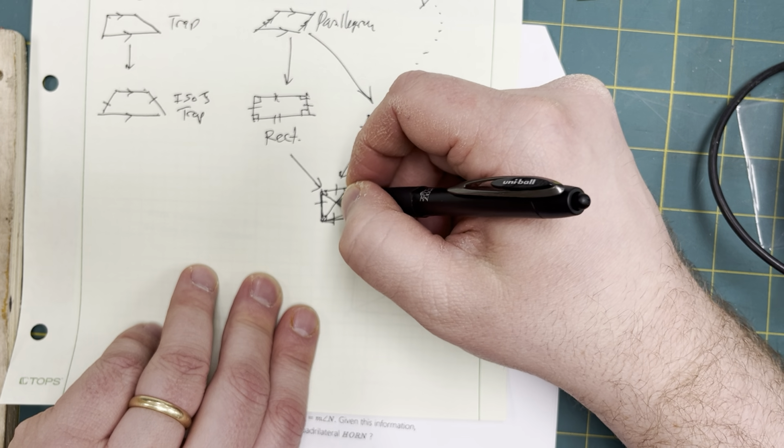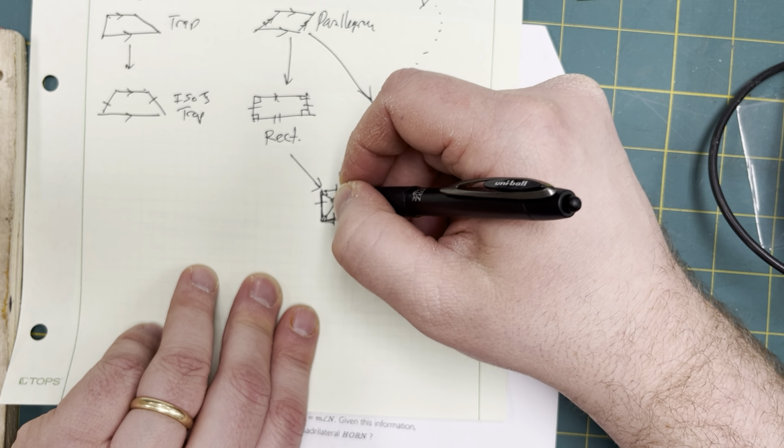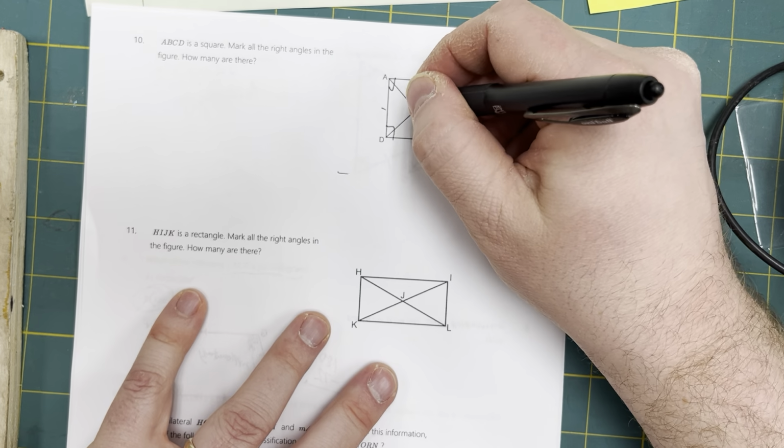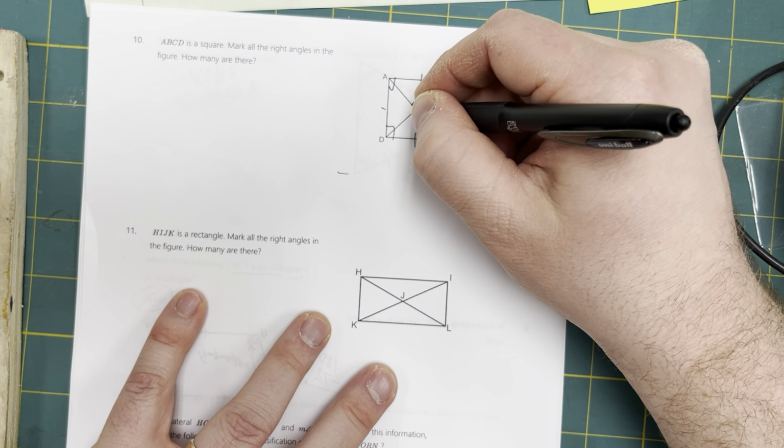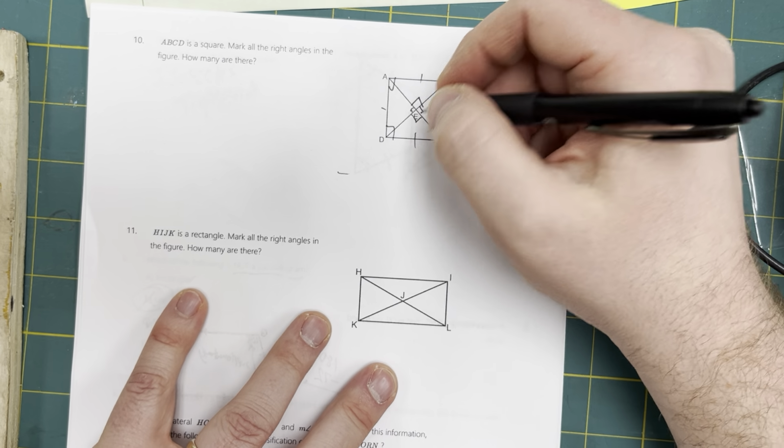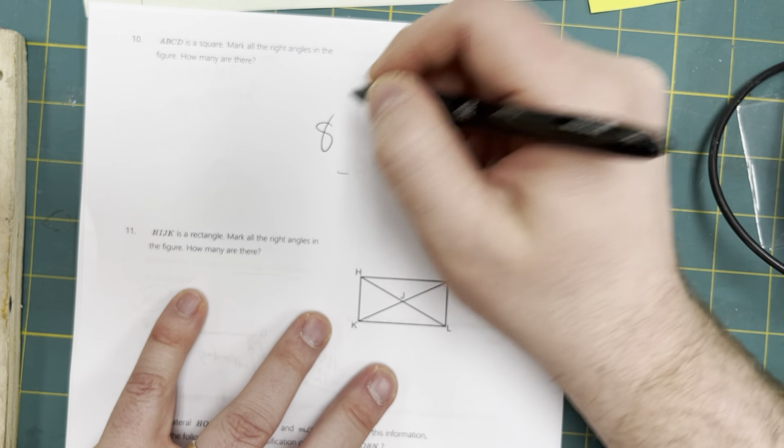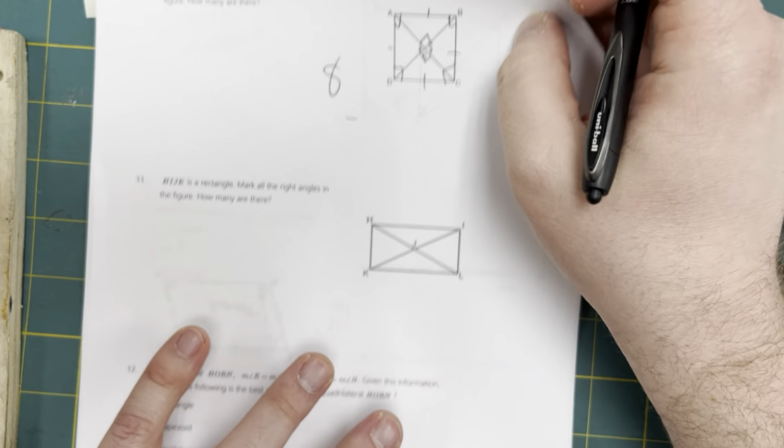And normally you write a single right angle because if there's one, it fills the rest of them out. So because of that, I can say that's a right angle, and then that has to be, and then that has to be, and then that. So they all are right angles here. So there are 8 right angles in this diagram with a square.